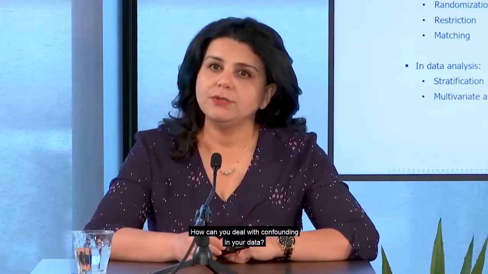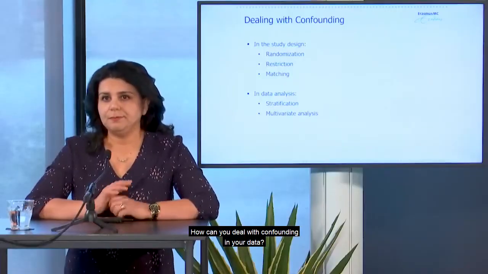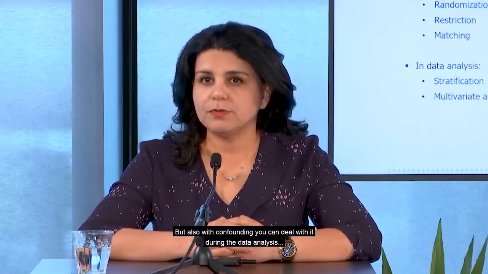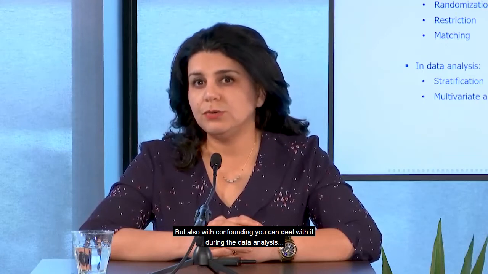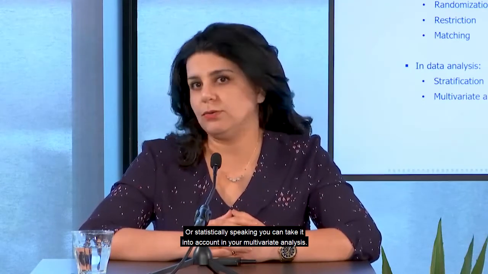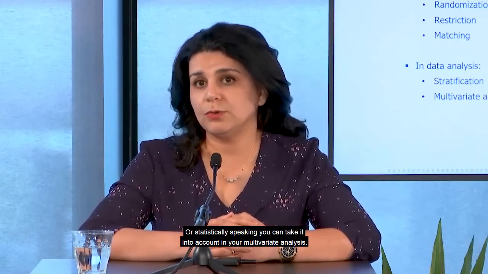How can you deal with confounding in your data? There are various ways to deal with confounding in the study design, namely randomization, restriction, and matching, that we will not go over in this lecture. But also, with confounding, you can deal with it during the data analysis, using stratification, for example, or statistically speaking, you can take it into account in your multivariate analysis.